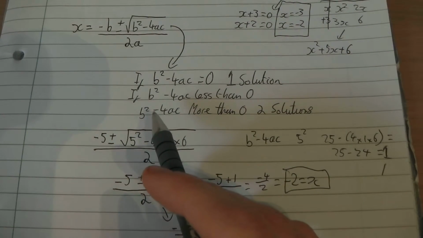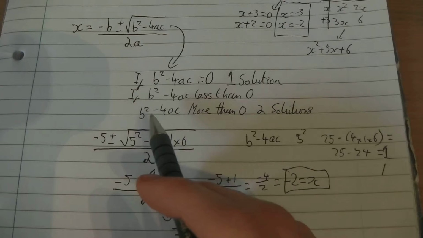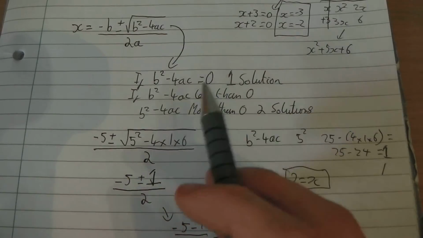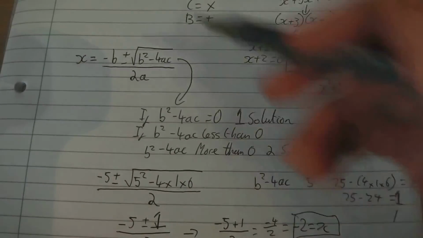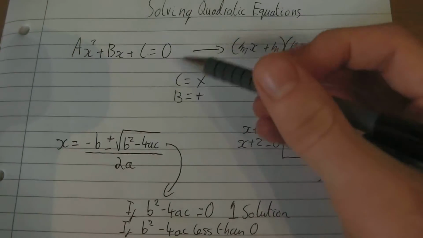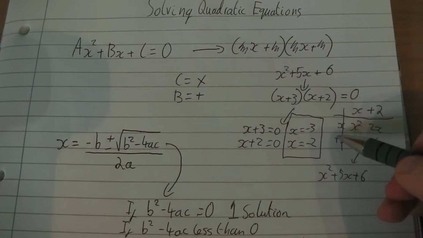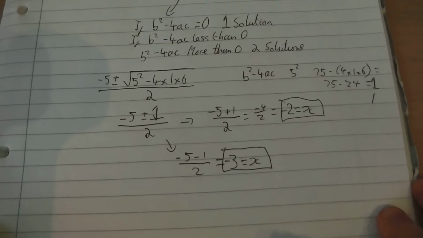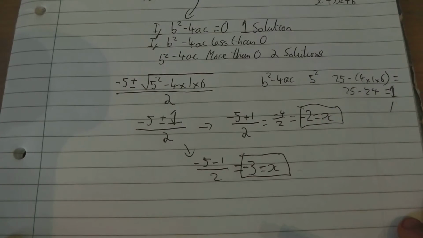However, the quadratic formula is much more versatile and can be used in any scenario where there is a real answer, because if b squared minus 4ac is less than 0, then there is not a real answer. So this can be used for any situation. However, obviously it requires more maths than if you can very quickly see how it factorises. So this is how you can solve any quadratic equation.